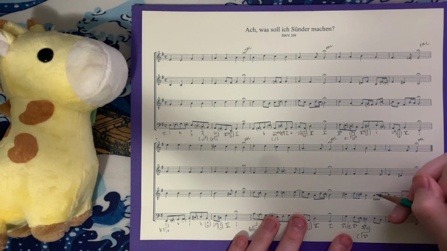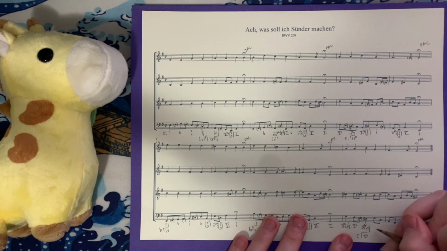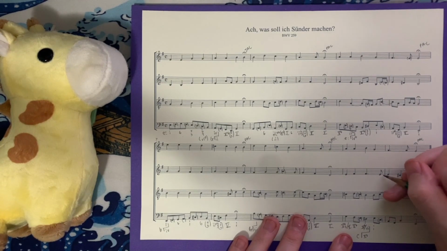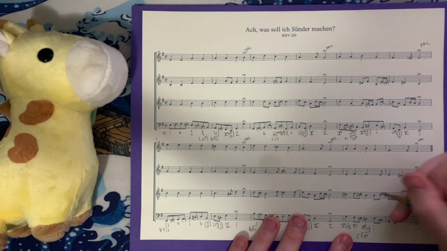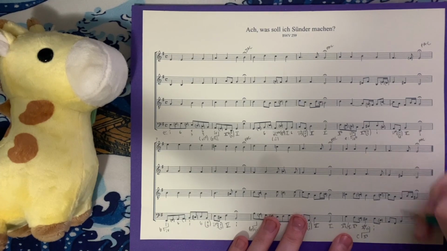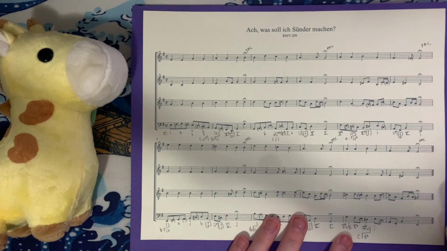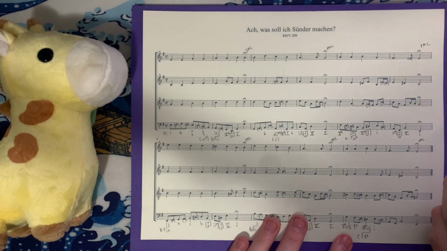Then we get E, B, E, and G. It's a root position triad, a tonic triad, so 1 chord. Then we have C, C, E, and G, passing 6 going on. But we're not going to mark that because the chords are related by a third, so really they are similar to one another. The only thing that's really changing is the bass.